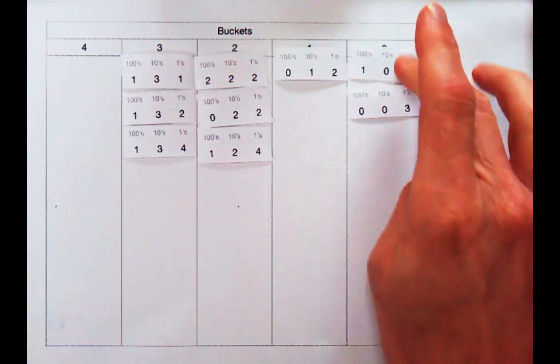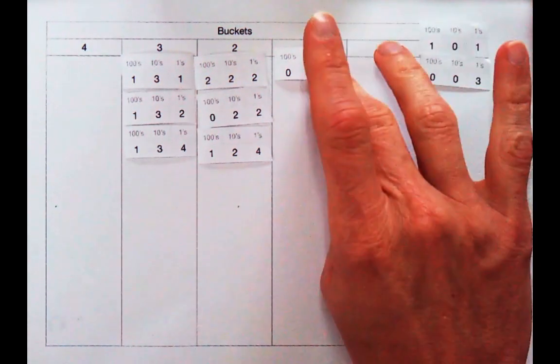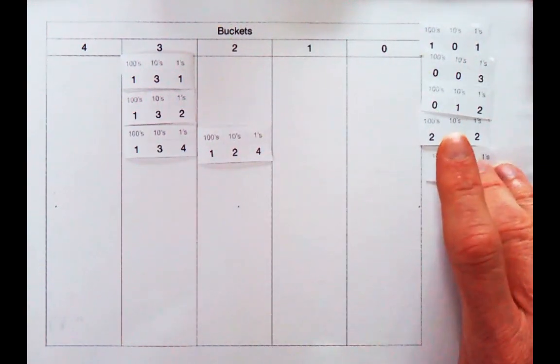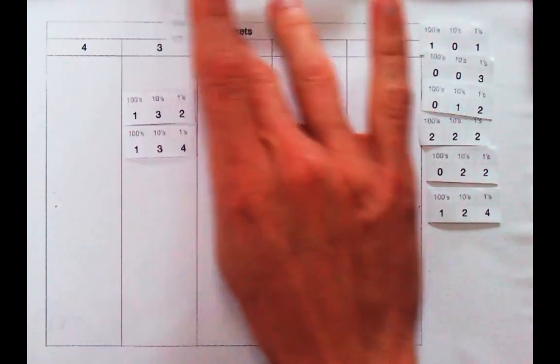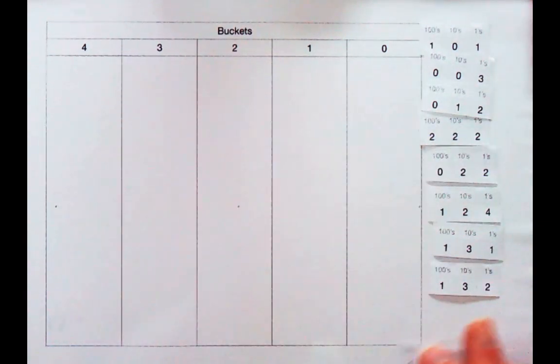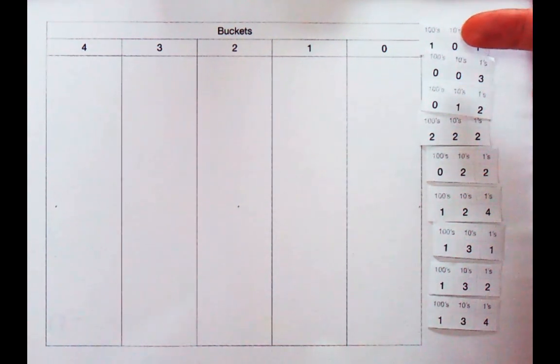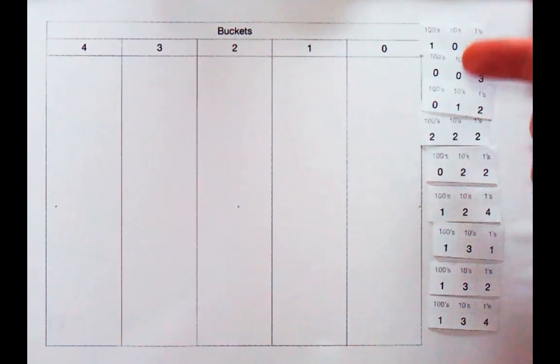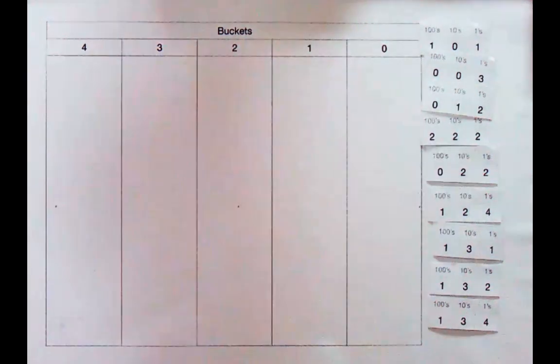So we'll take everything out of the zeros bucket, everything out of the ones bucket, everything out of the twos bucket, everything out of the threes bucket, and then we would get everything out of the fours bucket, which is currently empty. Okay, notice that what we've got now is we're primarily sorted based on the second digit. But when the second digits are equal, we're already sorted by the ones digit.